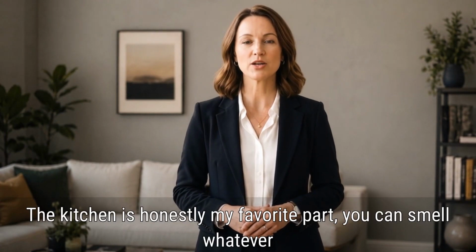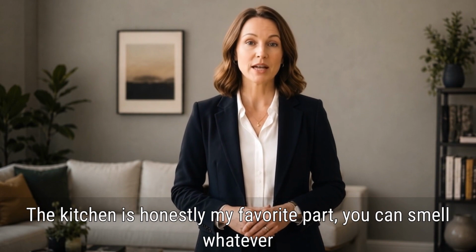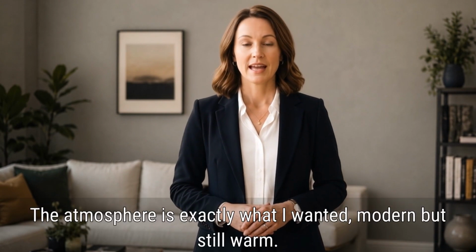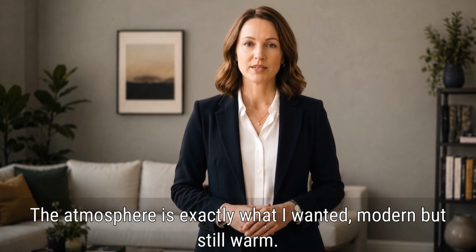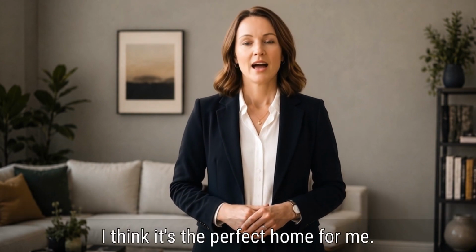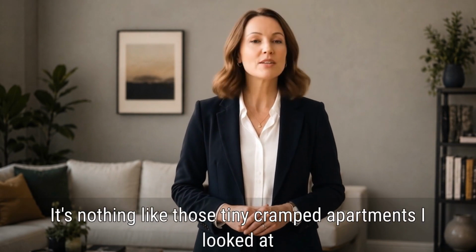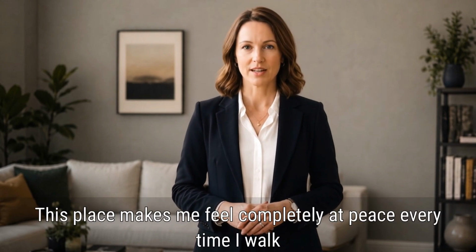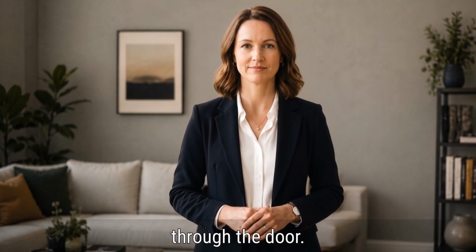The kitchen is honestly my favorite part. You can smell whatever I'm making, all the way from the living room. The atmosphere is exactly what I wanted. Modern but still warm. I think it's the perfect home for me. It's nothing like those tiny, cramped apartments I looked at before. This place makes me feel completely at peace every time I walk through the door.